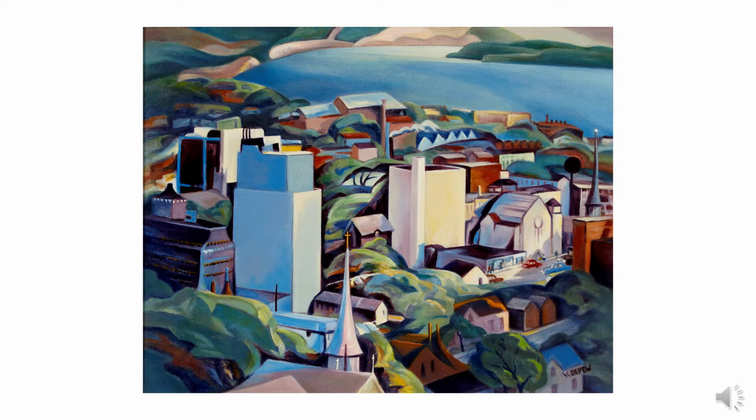In a moment, I'll ask you to pause the video and spend some time looking at this painting by Viola Depew. It is called Close to the City, and it is actually a painting of downtown Hamilton. I like this painting because it shows us how one artist sees shapes in the buildings and details of the city. She has used those shapes to make a colorful and interesting painting.